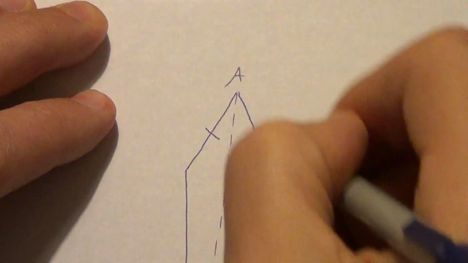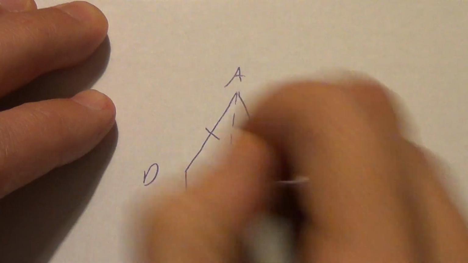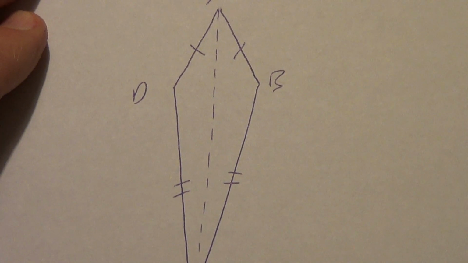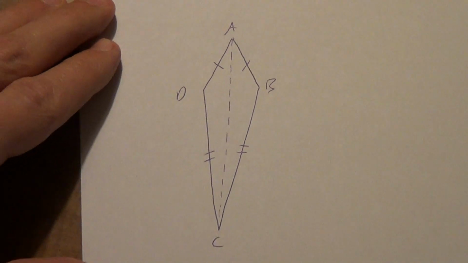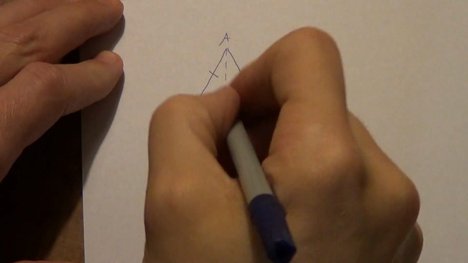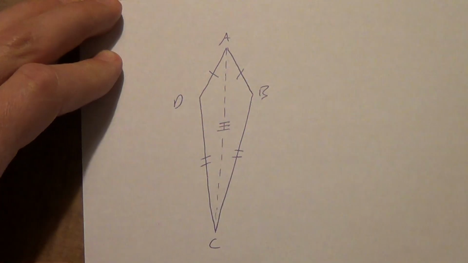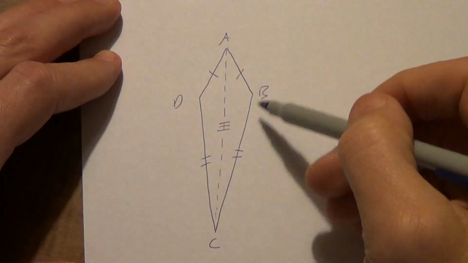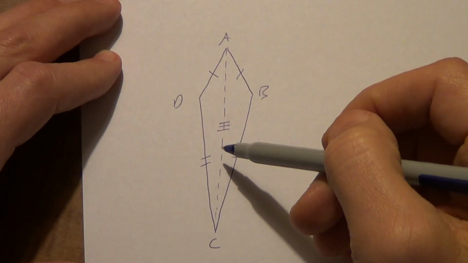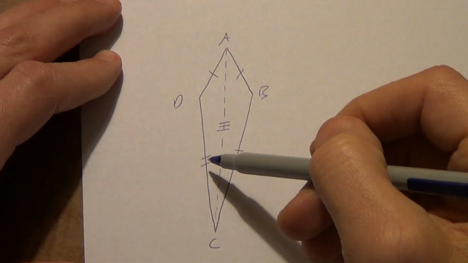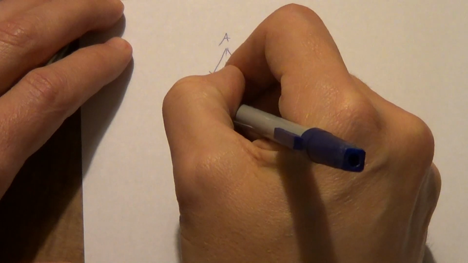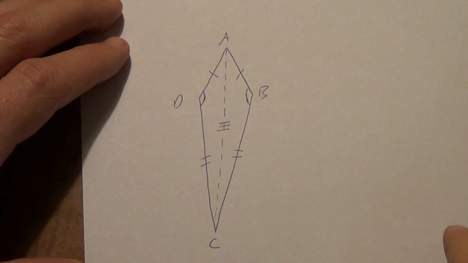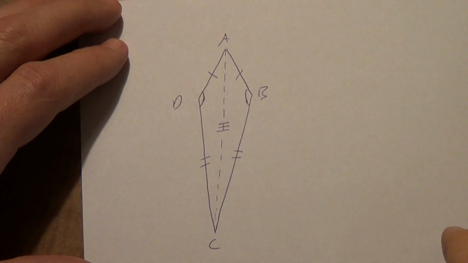This diagonal, let's use letters A, B, C, and D. I don't know if all this is fitting on the camera. Nope. Alright, so let me zoom out just a little bit. Okay, AC is congruent to itself by the reflexive property. So this triangle over here on the left is congruent to this triangle over here on the right by side, side, side. Which means angle D is congruent to angle B by CPCTC, corresponding parts of congruent triangles are congruent.